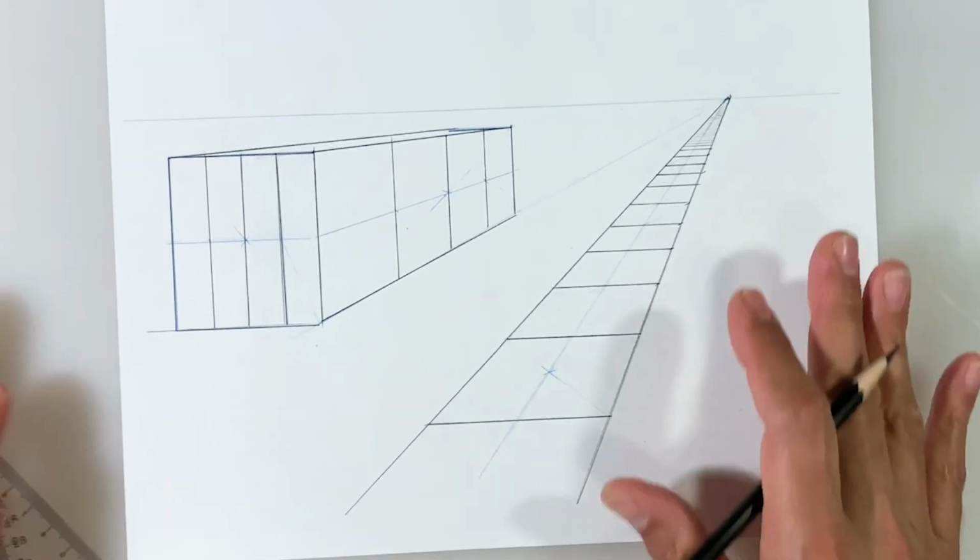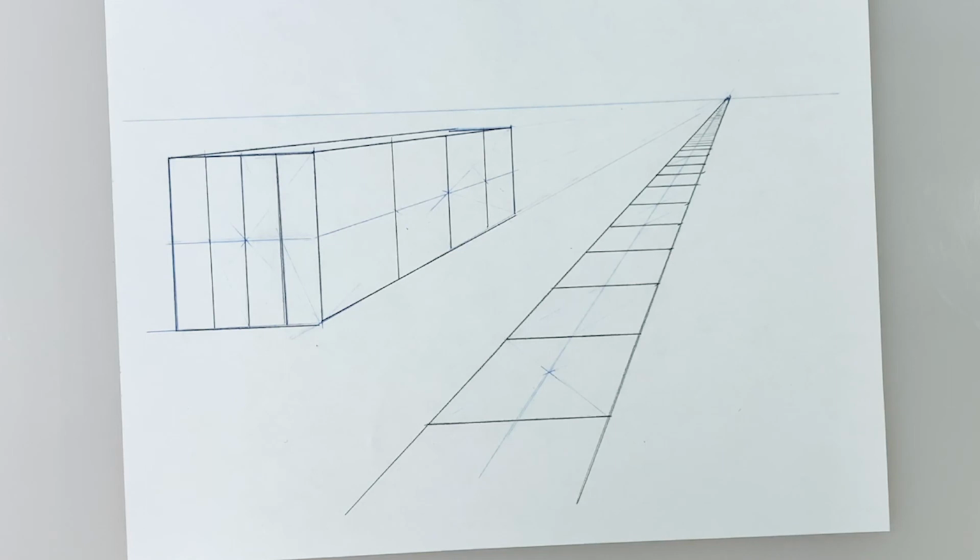That's how we use the X rule in perspective, and hopefully it made some sense to you, and hopefully it helps you out in your drawing.